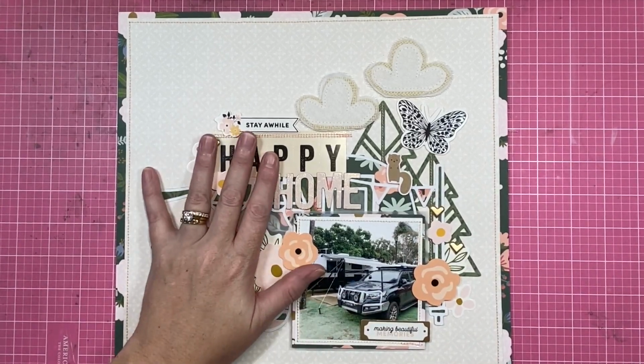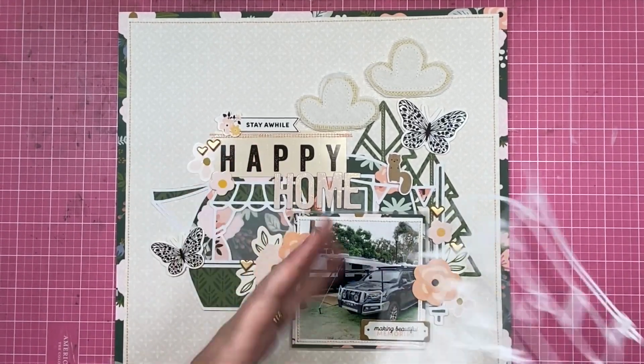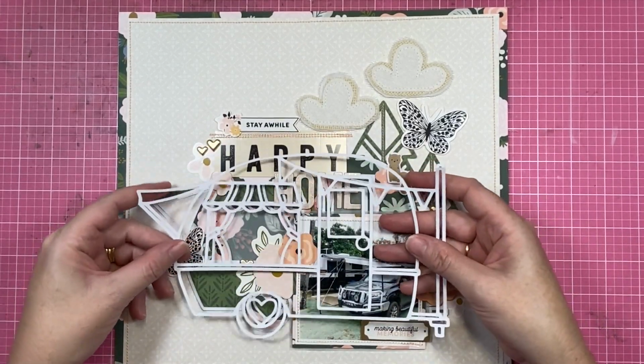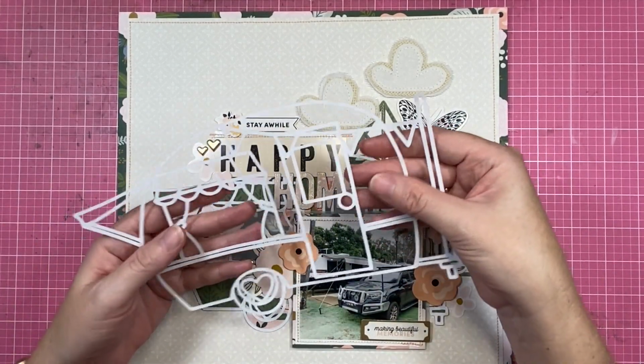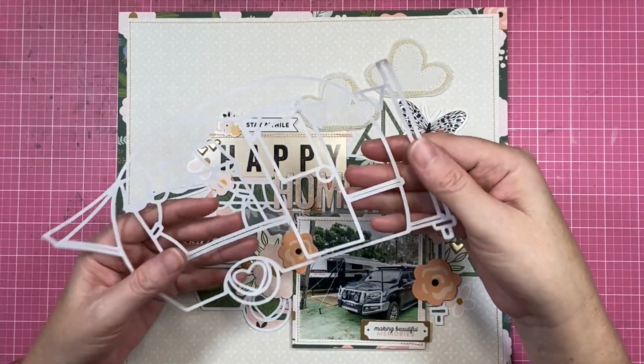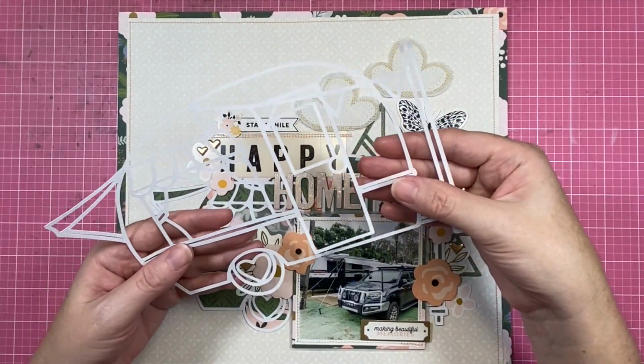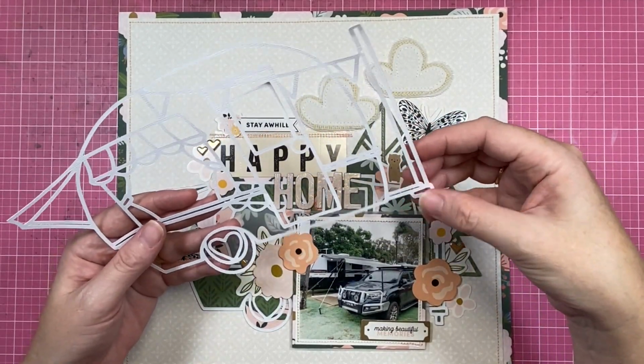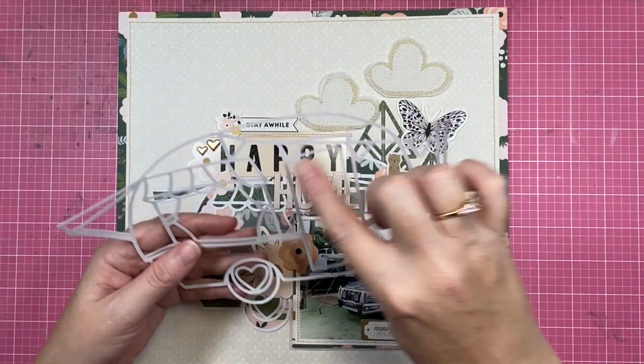I do have here a cut file. This one is exactly the same as the one that I've used, so you can sort of see it all here. So the first thing I did was this one, and it did take a little while because there's a lot of little bits and pieces, and I wanted to make all the little details stand out.